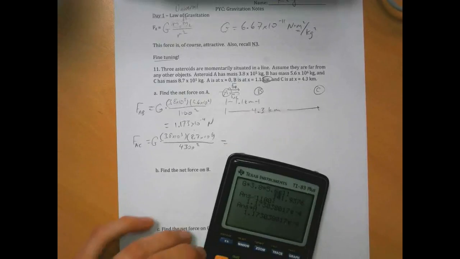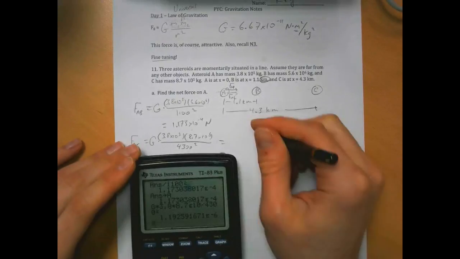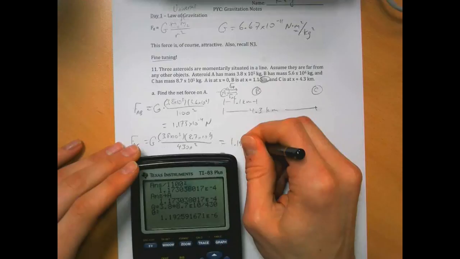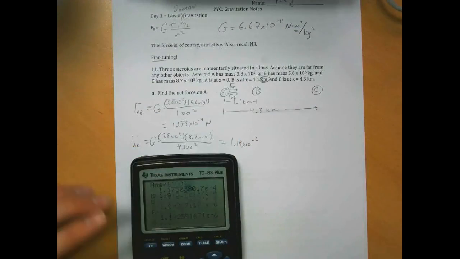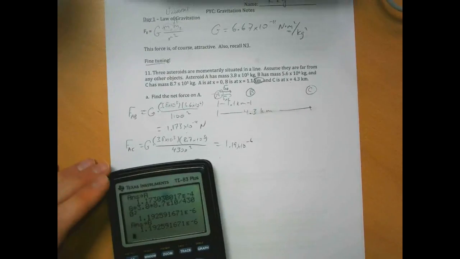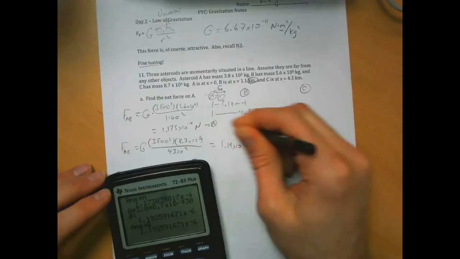Indeed. Punch that in. Powers of 10 comes out to 1.19 times 10 to the minus 6th. I will store that as B.